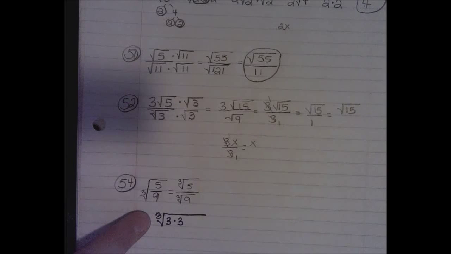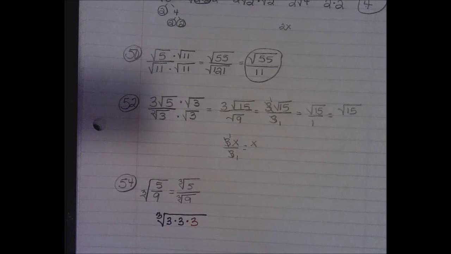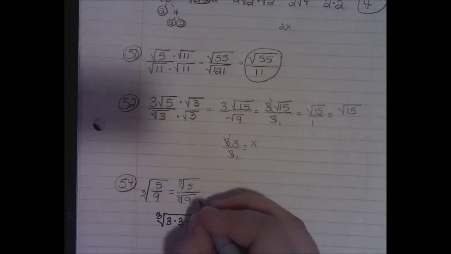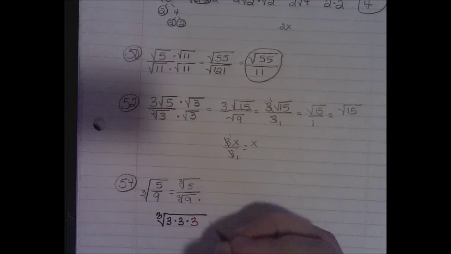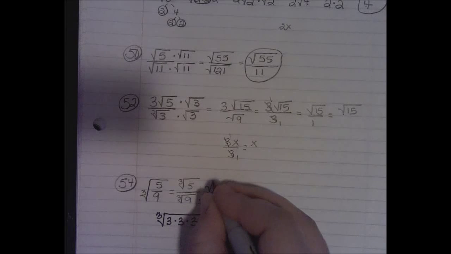That tells me how many of a number I need to release it from the radical. So if I have 2 3's, I will need 1 additional 3 to release it from the radical. So I'm going to multiply the denominator in this case by the cubed root of 3.